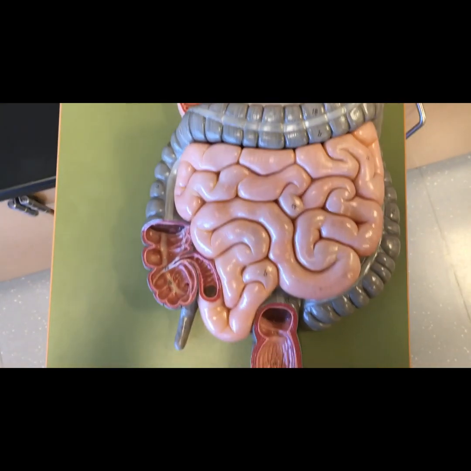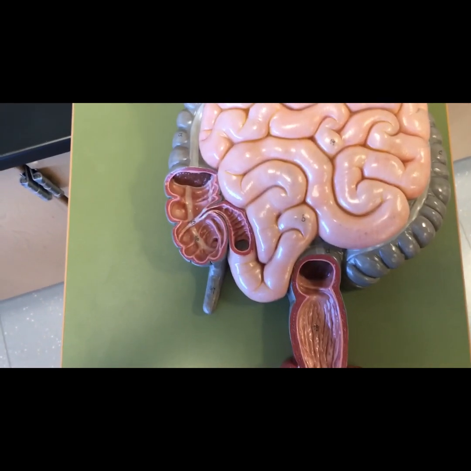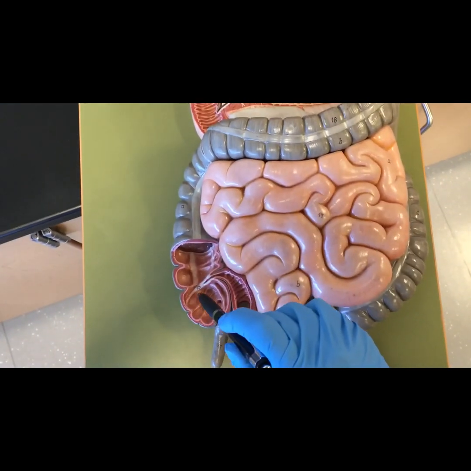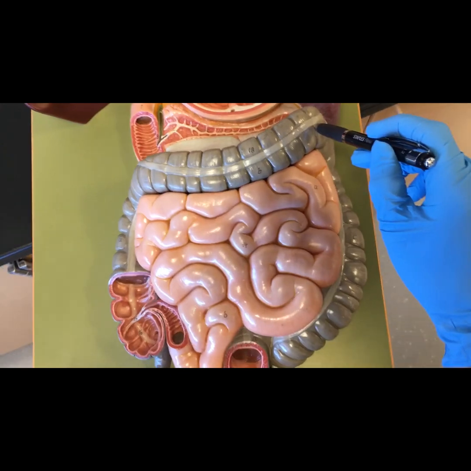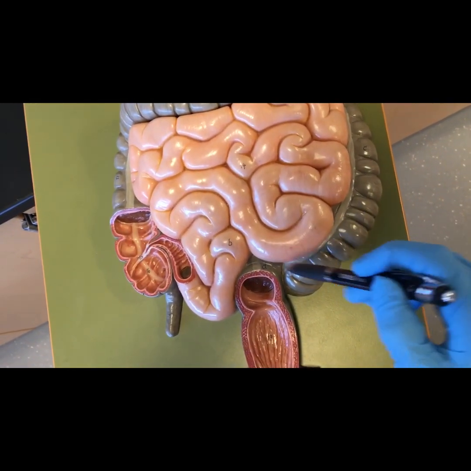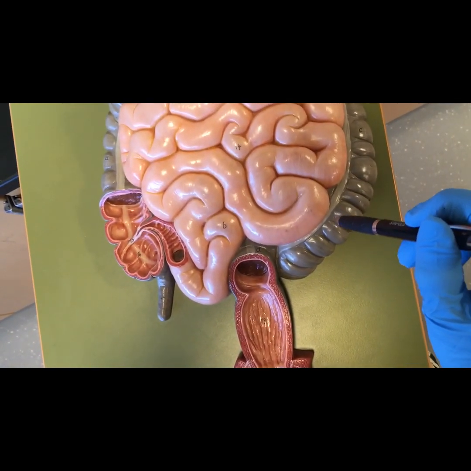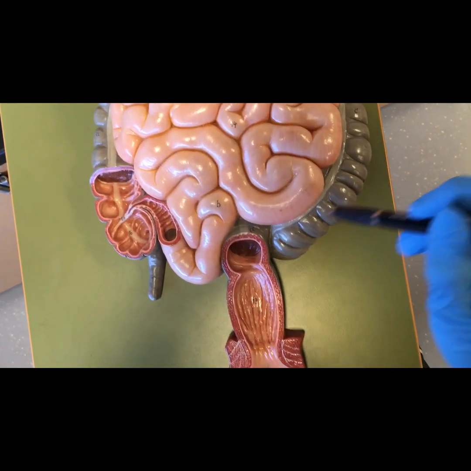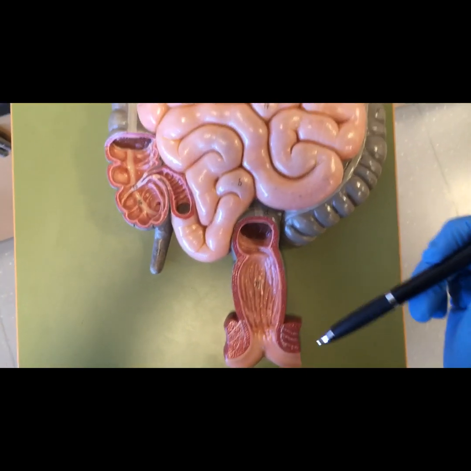Scaling back out, I want to focus in on some anatomy down lower. So we have our ascending colon, our transverse colon, our descending colon, and as we get here, this is coming into the rectum, but there's a last little bit of the colon that comes up a little bit, and so this is going to be referred to as the sigmoid colon, and again the rectum, and then the anus itself.